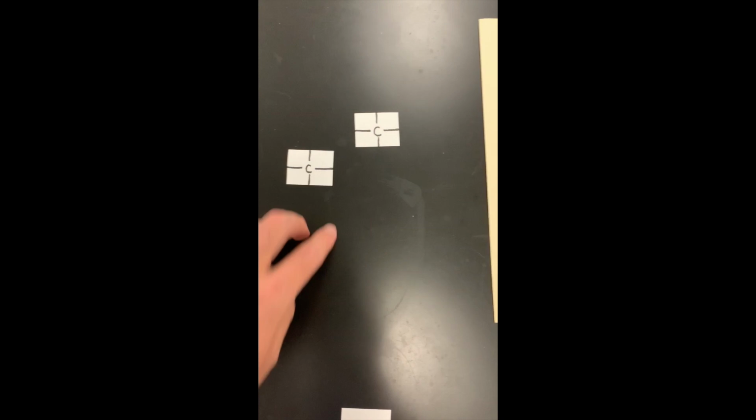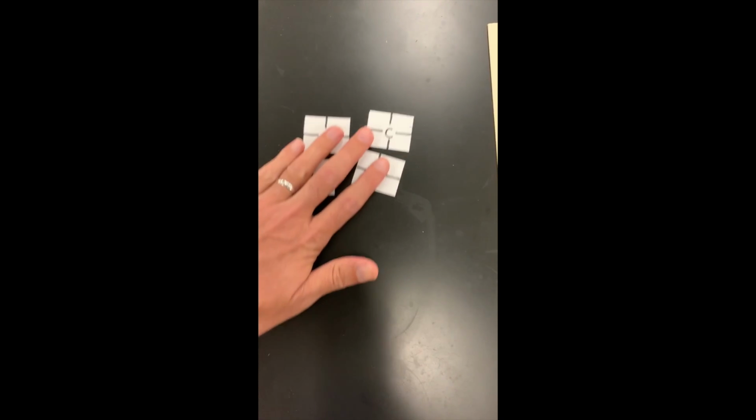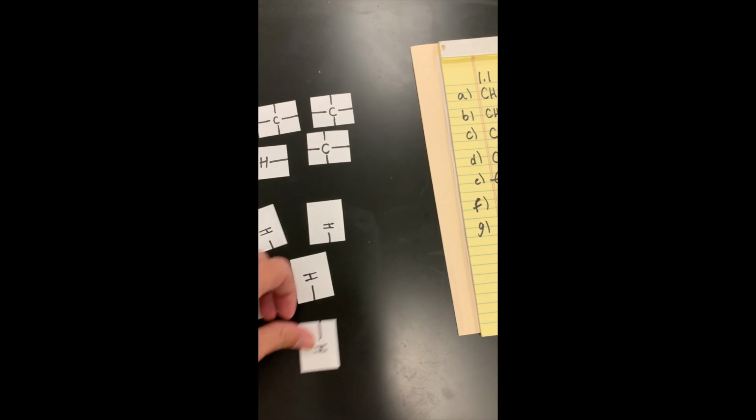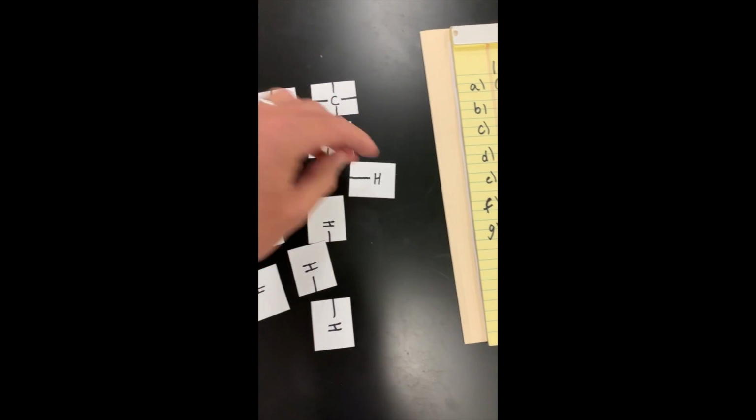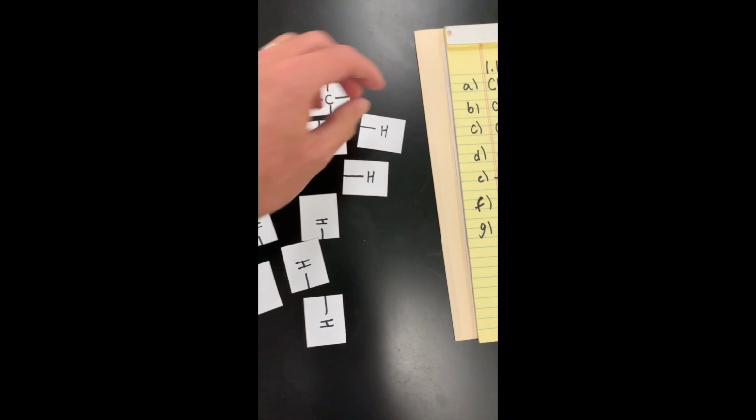Okay, so I need 3 total carbons, and I need 8 hydrogens. So there's 1, 2, 3, 4, 5, 6, 7, 8. It's very easy to miscount if you're doing this with paper and pencil here.